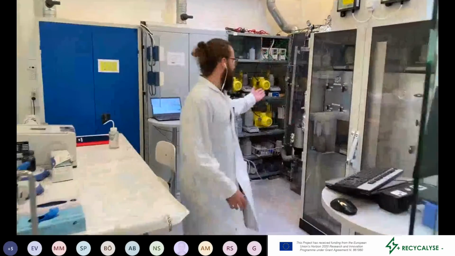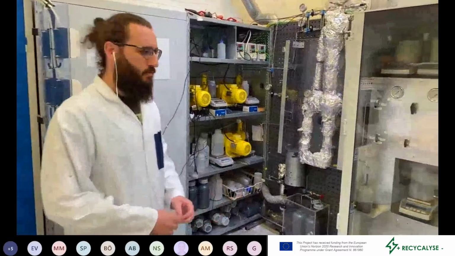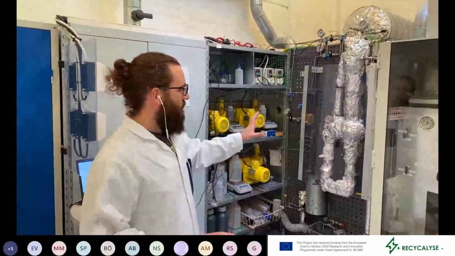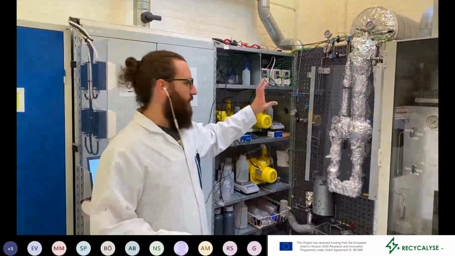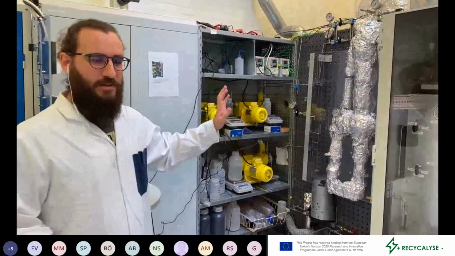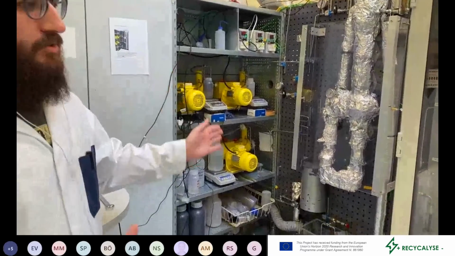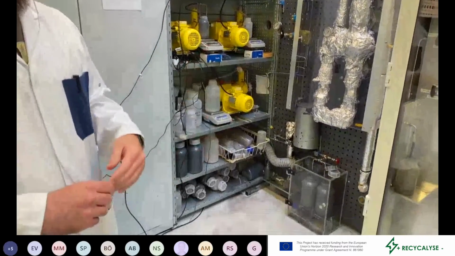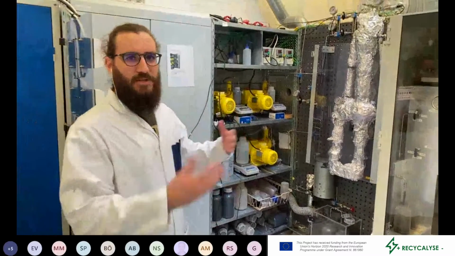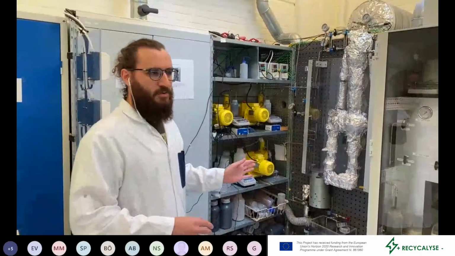The first one that I'm going to show you is our development reactor, the so-called Supercritical Reactor 1. This is a reactor that is fairly accessible, so we can very easily access any component. So we can try different synthesis routes, we can try different materials, and we are not concerned with clogging the reactor or with doing anything wrong, because we can very easily just disassemble it, clean it, and reassemble it. So it's a perfect reactor for development purposes.